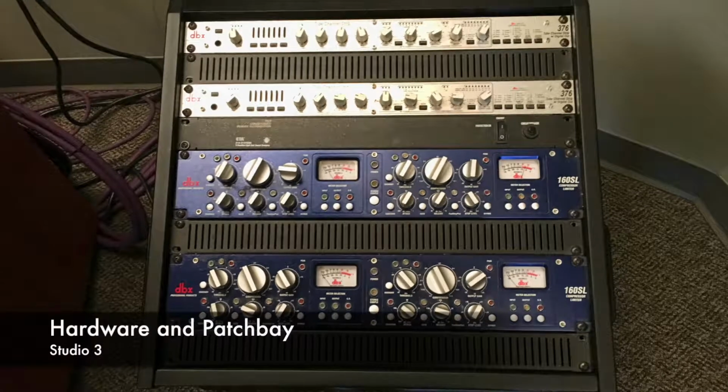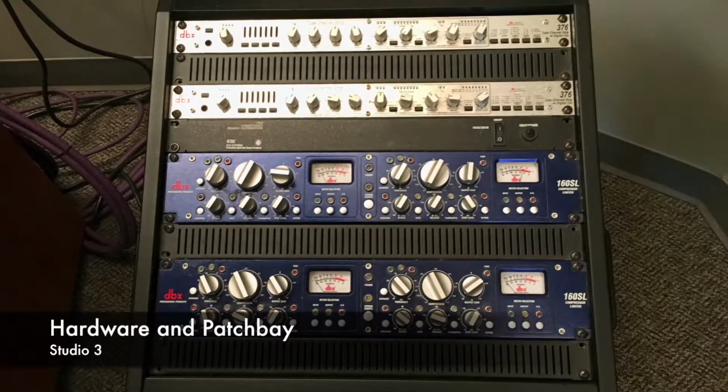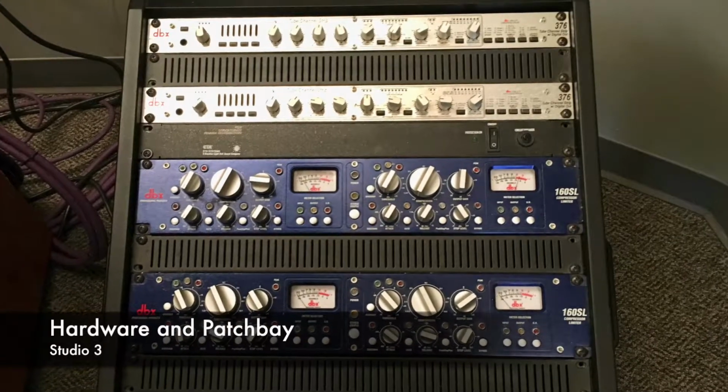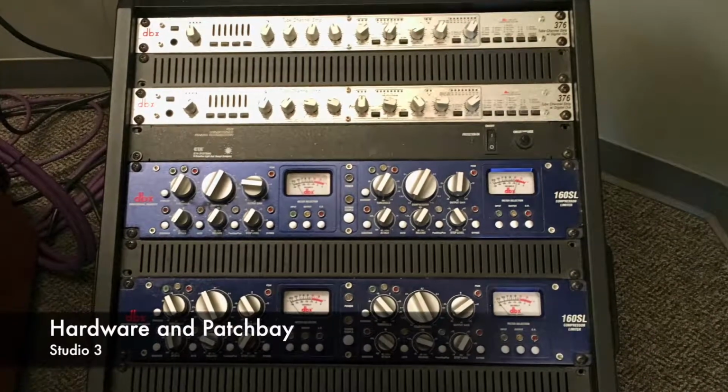In this video, I will show you how to route your signal to any of the hardware in Studio 3, whether that be from the Soundcraft or from Pro Tools, and I will show you a few examples of each.